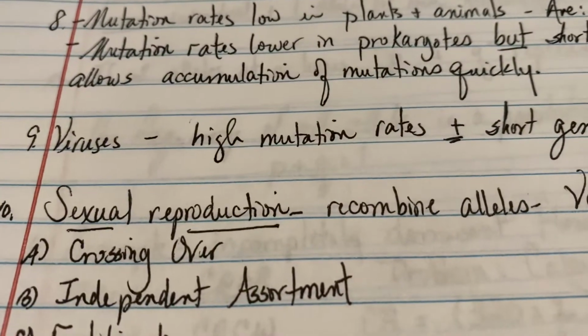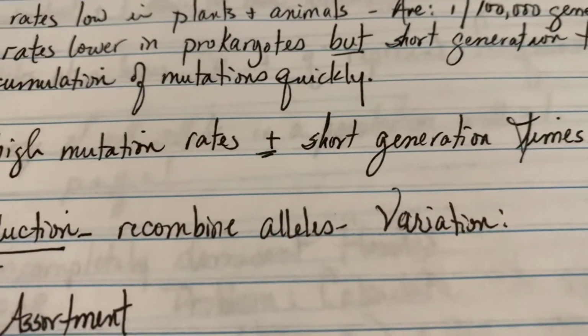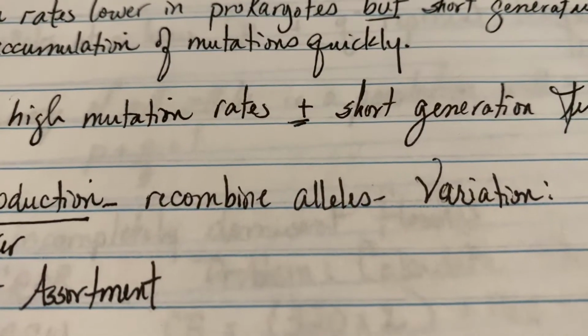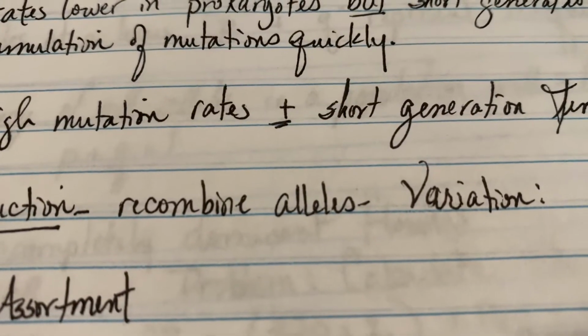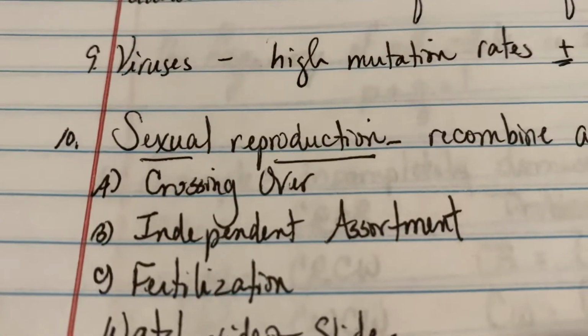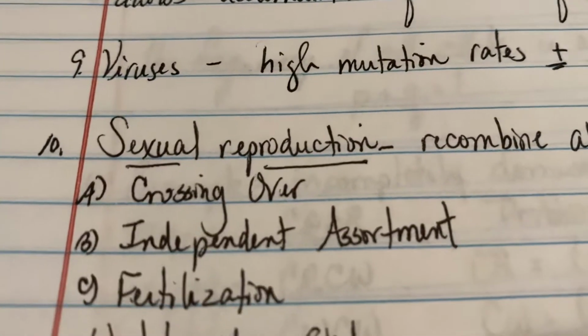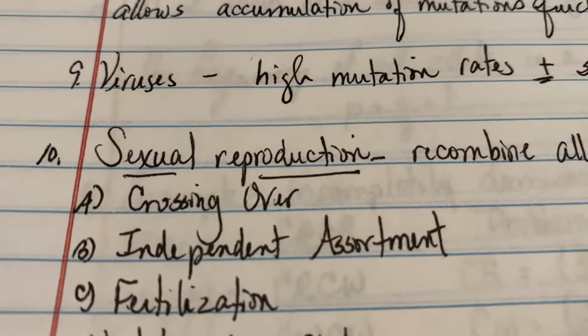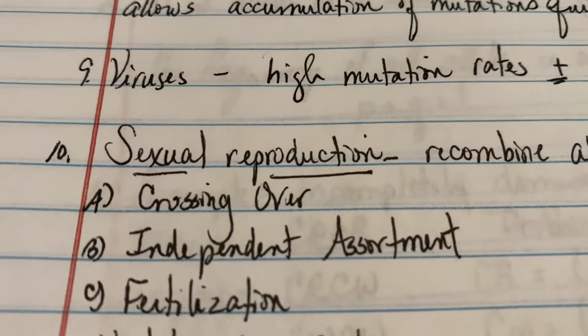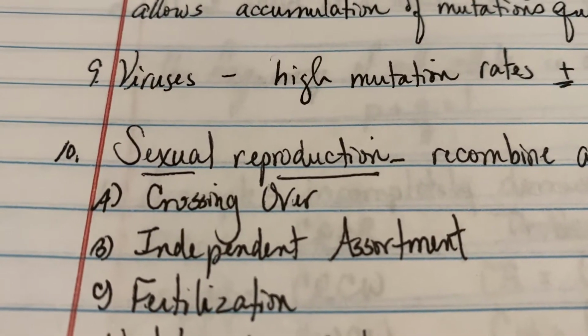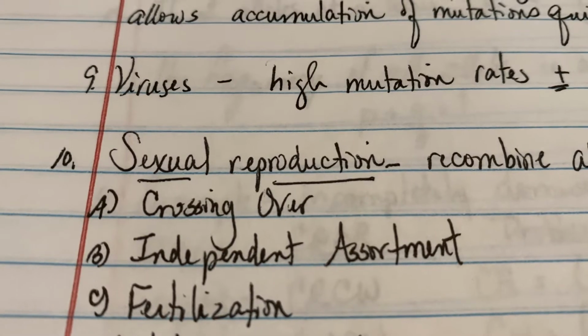Now, sexual reproduction recombines alleles in very unique ways, and that variation comes from crossing over. Hopefully you remember that, during meiosis, the formation of gametes, you actually get the exchange of equivalent pieces of DNA.